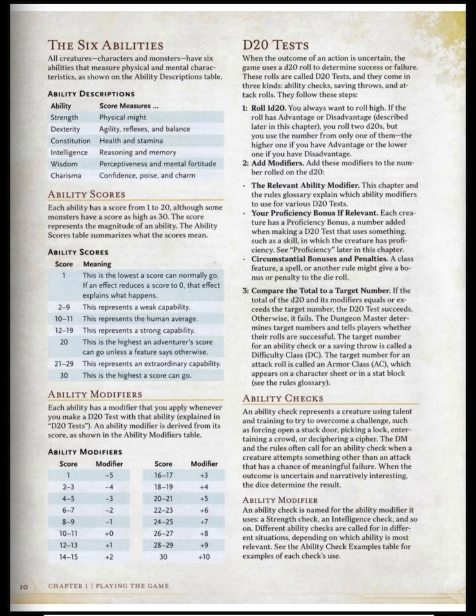Ability checks. An ability check represents a creature using talent and training to try to overcome a challenge, such as forcing open a stuck door or picking a lock, entertaining a crowd, or deciphering a cipher. The DM and the rules often call for ability checks when a creature attempts something other than an attack that has a chance of a meaningful failure, when the outcome of an uncertain and narratively interesting die roll determines the result.